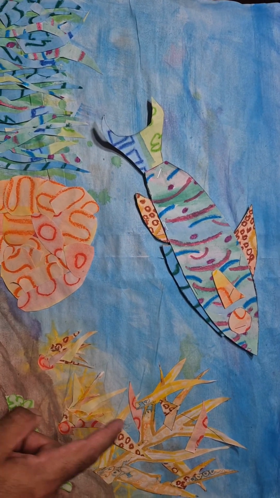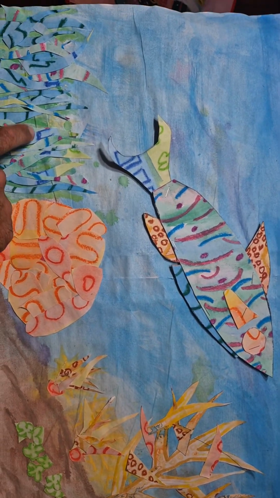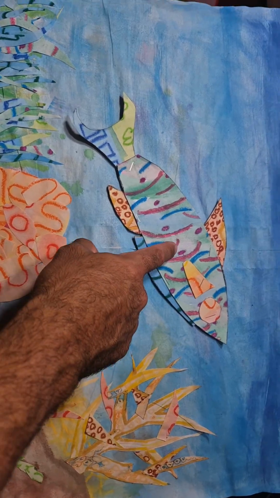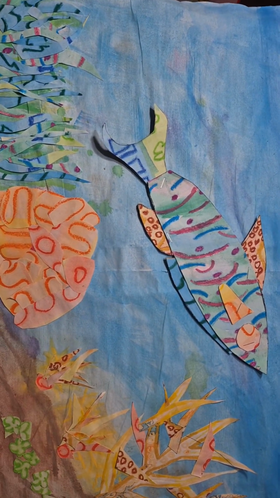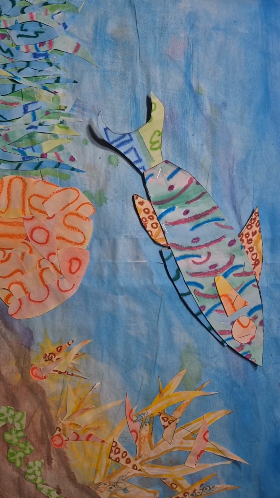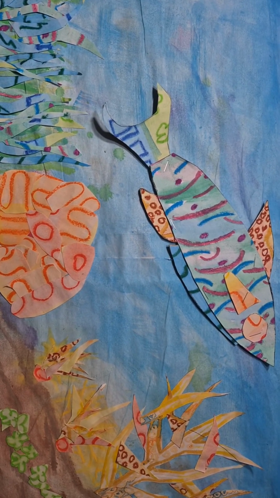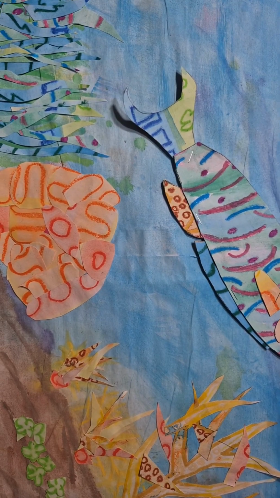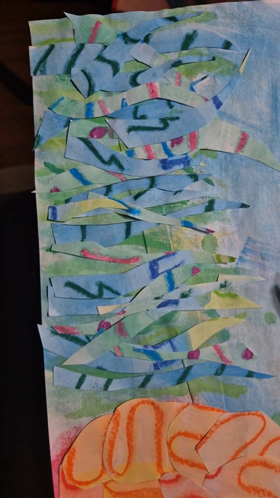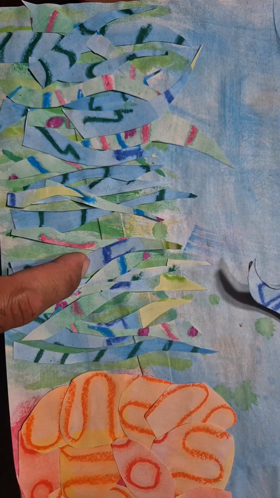Hi everyone, I'm going to be showing you 4 different plants that I've created for Paul the parrotfish's habitat. These plants are all perfect for Paul as they provide a place for him to rest, hide and find food. Let's have a closer look at the shapes, colours and textures used to create these. We'll start with the seagrass first.